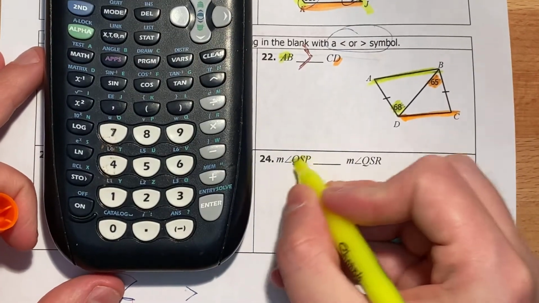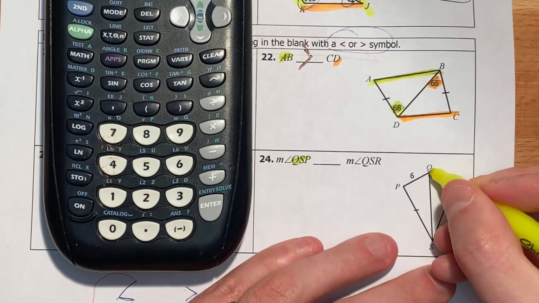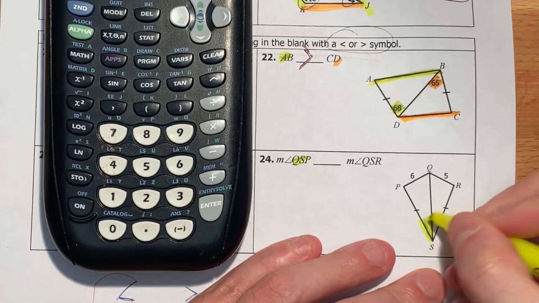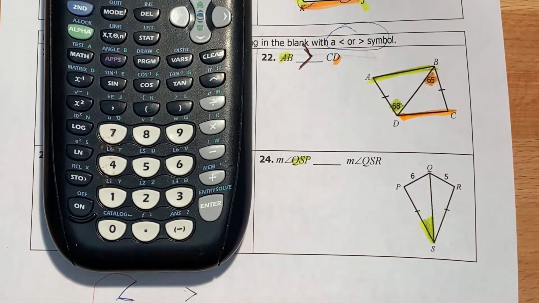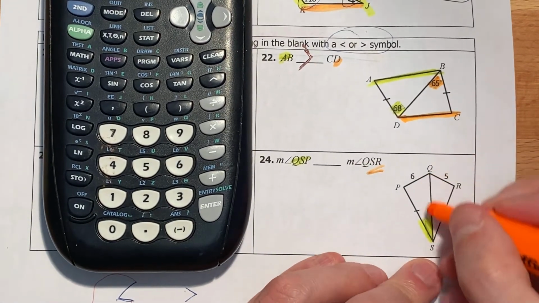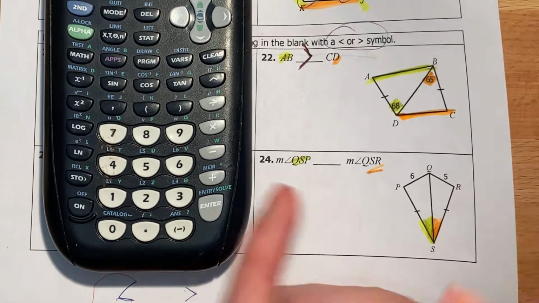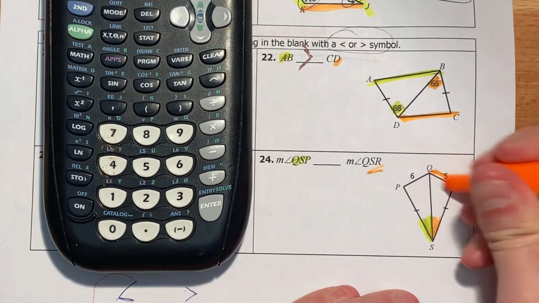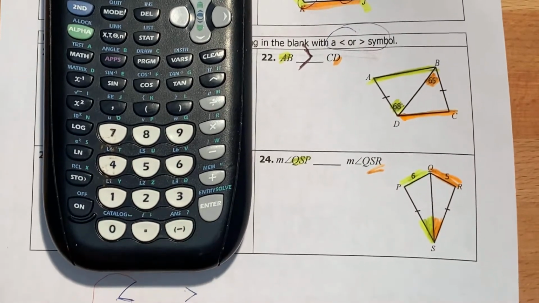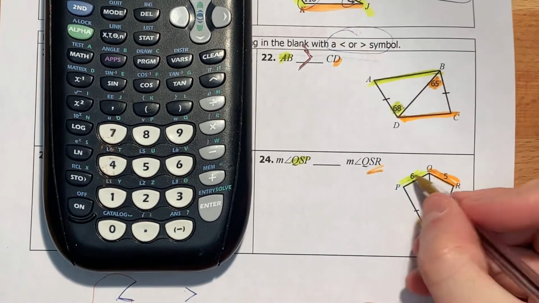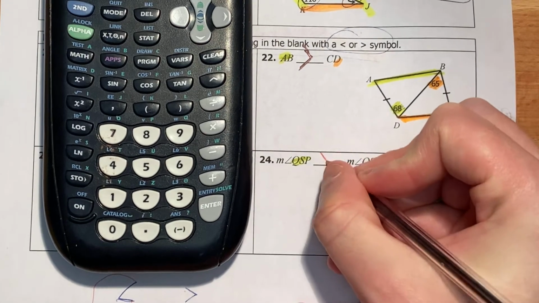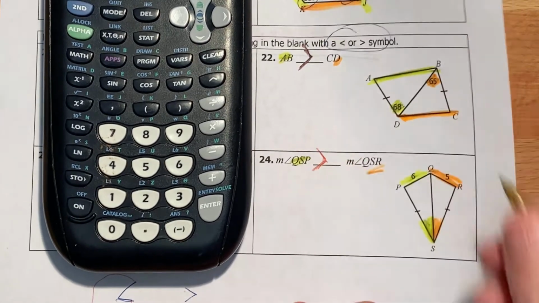And for QSP, that's QSP. And QSR would be this angle right here. So its opposite is 5, and its opposite is 6. So 6 is bigger than 5, so yellow is bigger. And there you go. Okay.